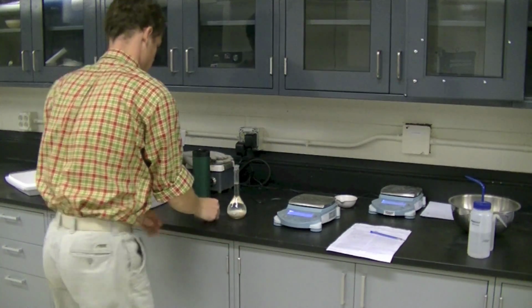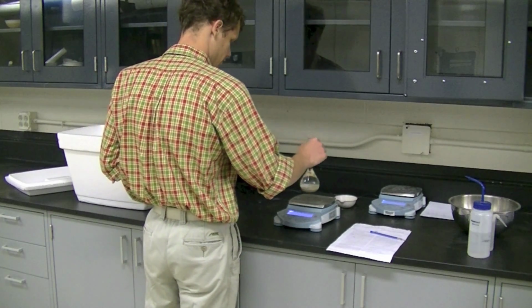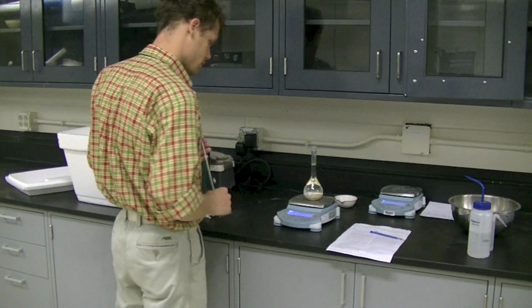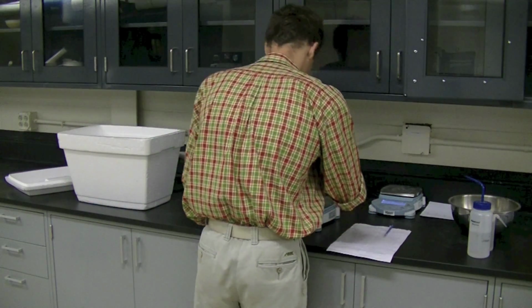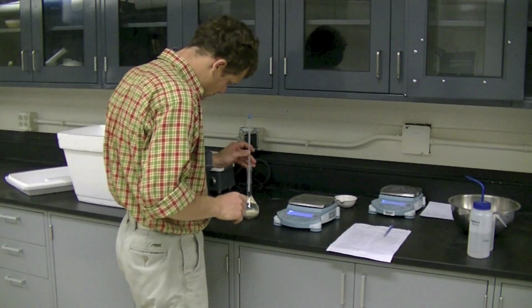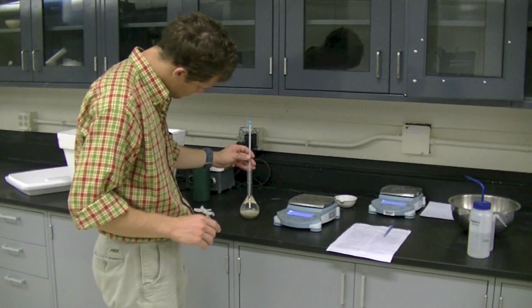Weigh the pycnometer and the slurry with the same scale used for calibration. Record the mass to the nearest 1/100th of a gram. Also record the temperature. The temperature is known as the test temperature and is very important in the determination.